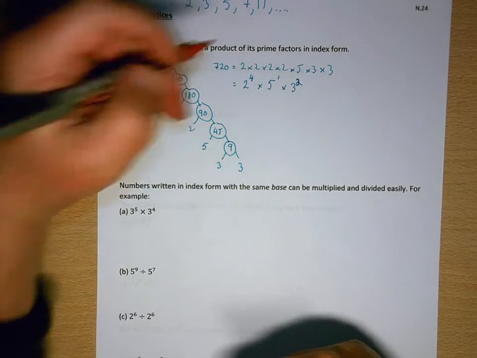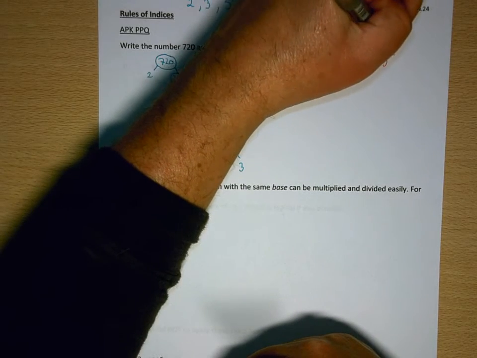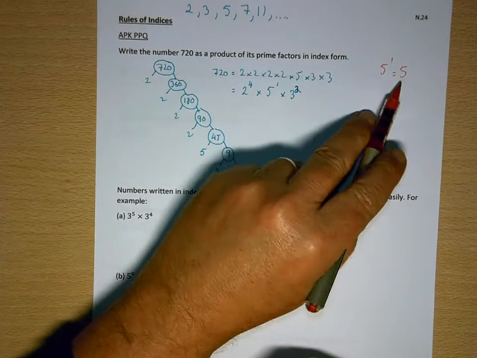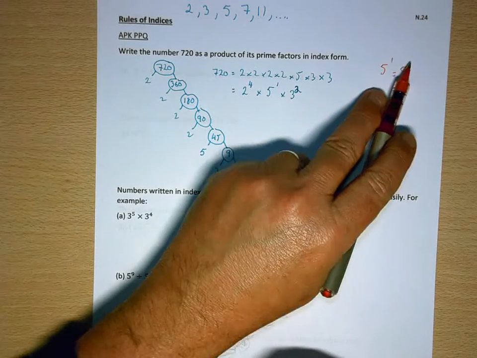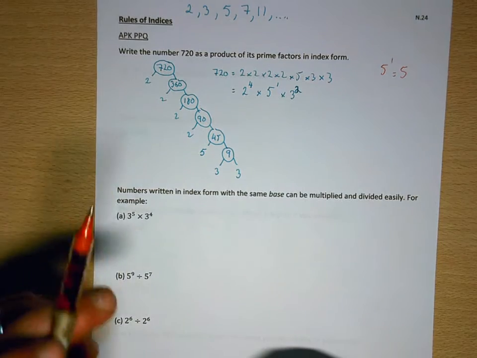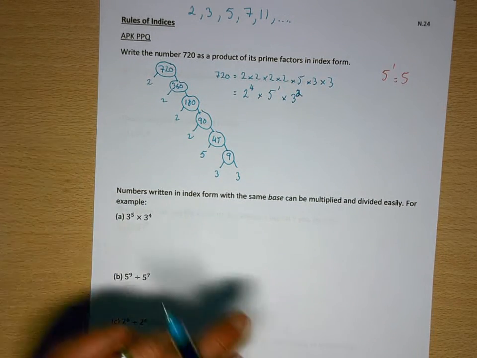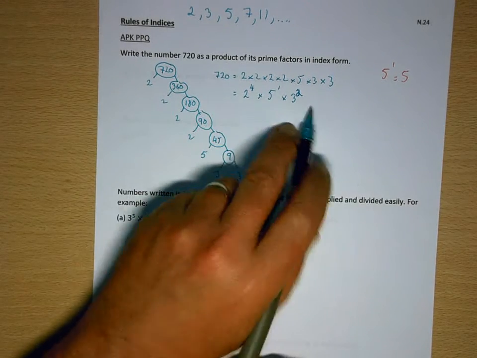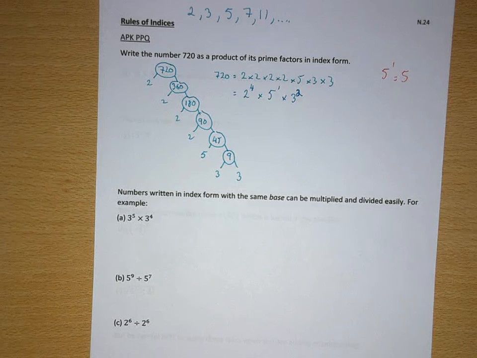So the first point then is 5 to the power of 1 is the same as 5. So if you're given the number 5 and you want to put an index to it, a power, then it's to the power of 1, not to the power of 0, as we'll see later on with today's work. So that's writing that as a product of prime factors in index form.